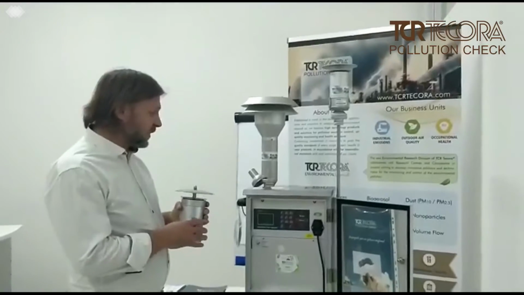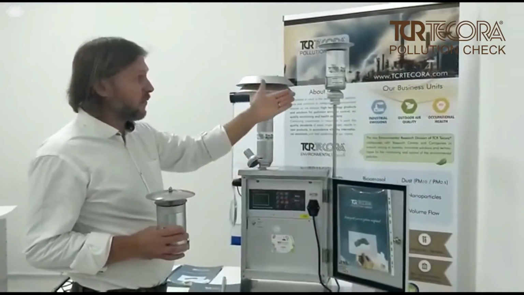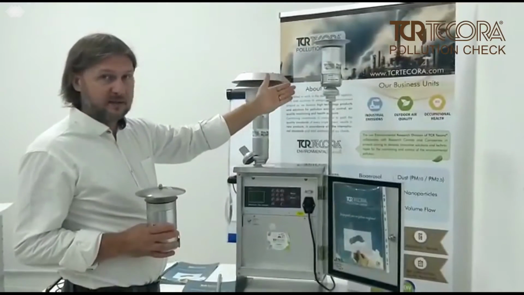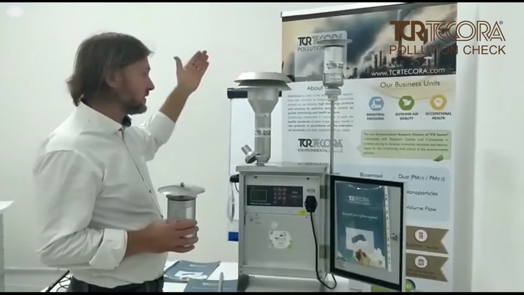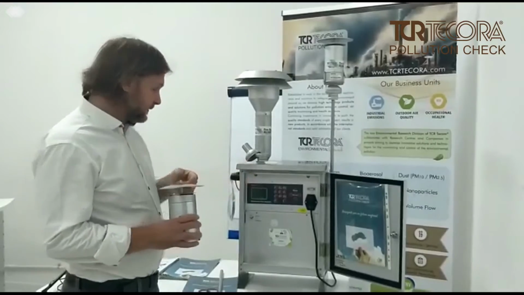And you can program a cycle. If you would like to work 1 hour on the sampling head and the hour after on the other sampling head, it is possible to program it on the software.